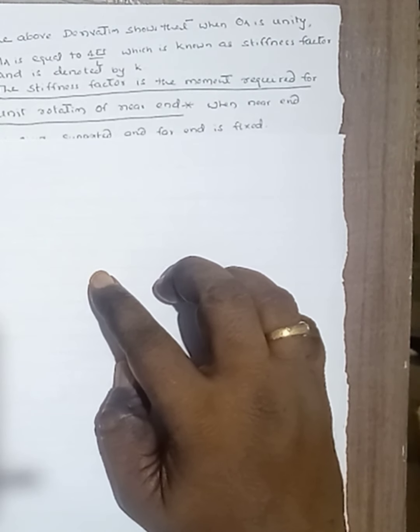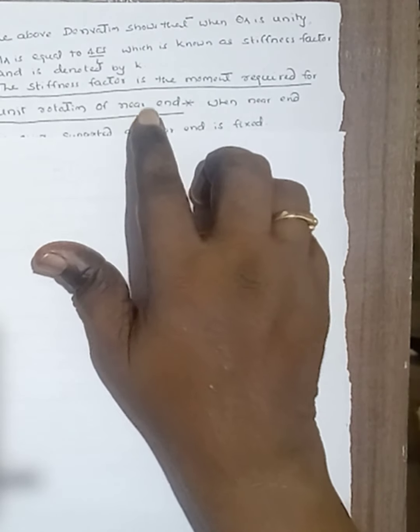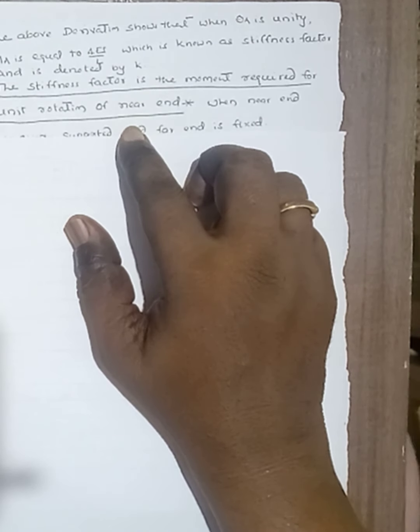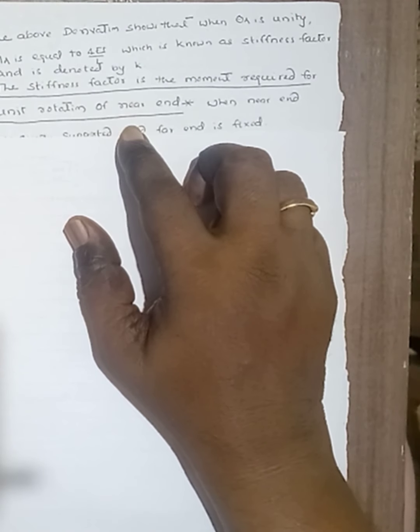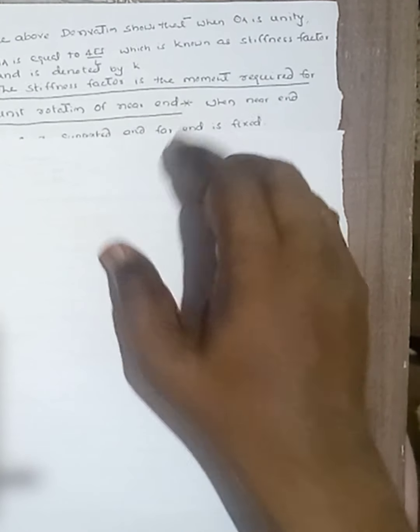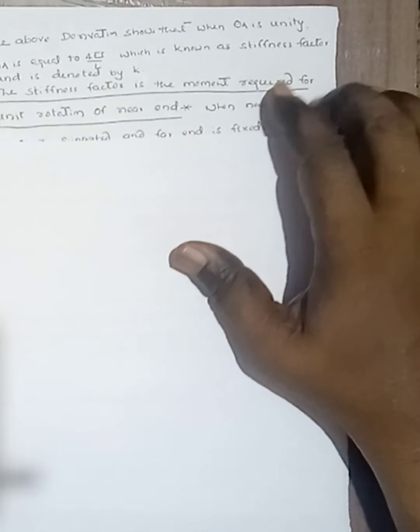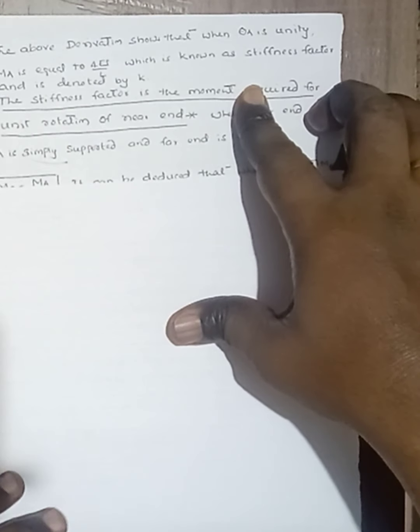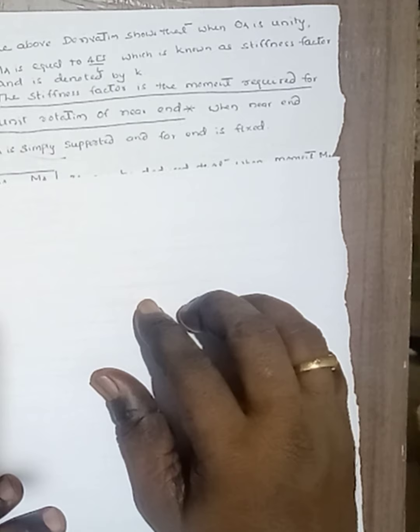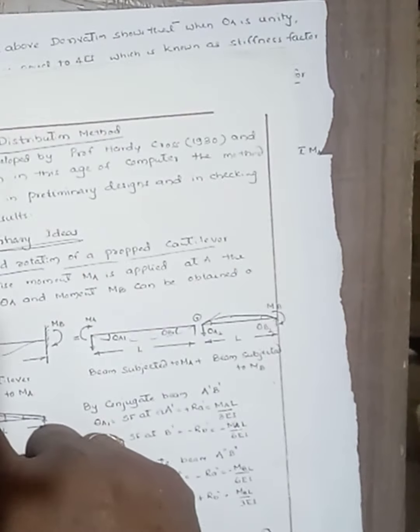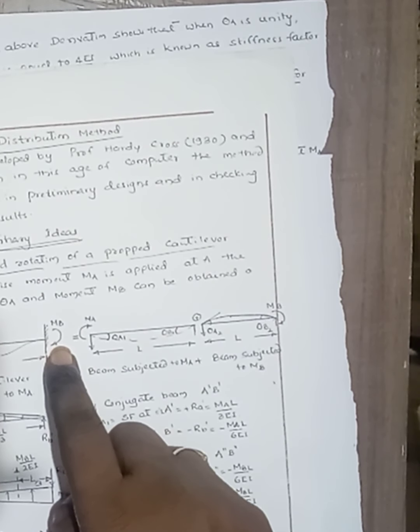In the above equation, theta A equals 1, then MA equals 4EI by L, that is denoted by K, known as the stiffness factor. The stiffness factor is the moment required for unit rotation of the near end, when the near end is simply supported and the far end is fixed. The stiffness factor is K equals 4EI by L.